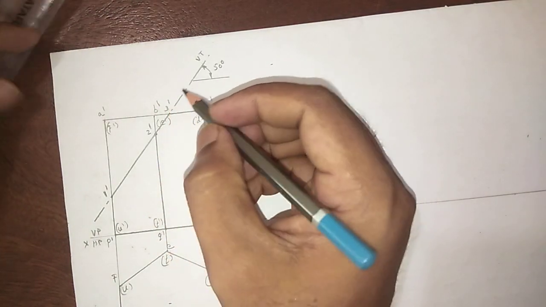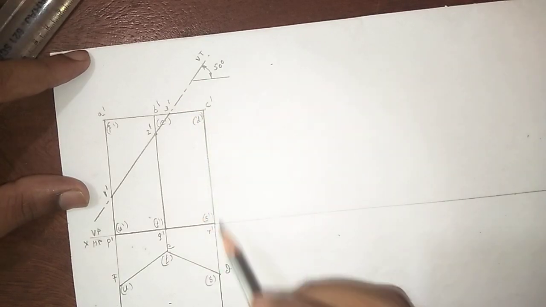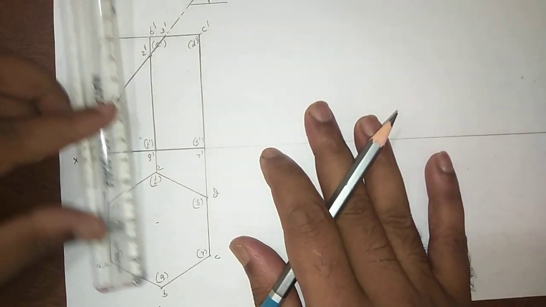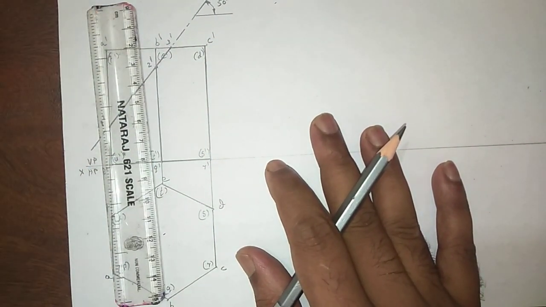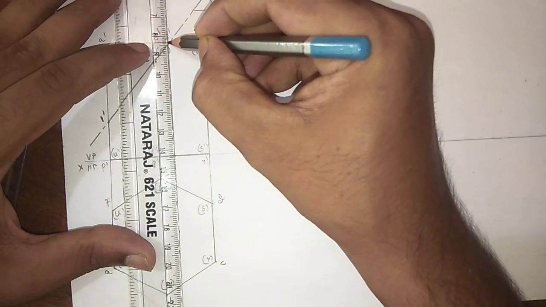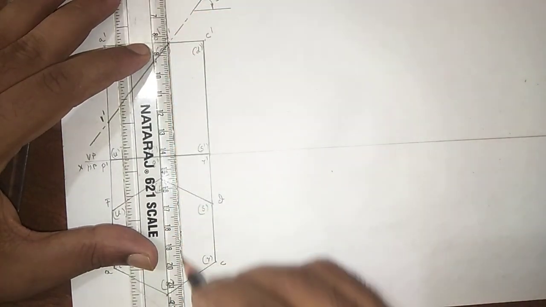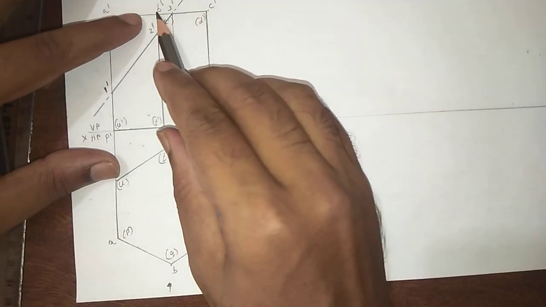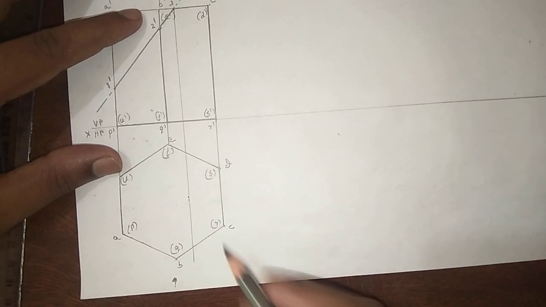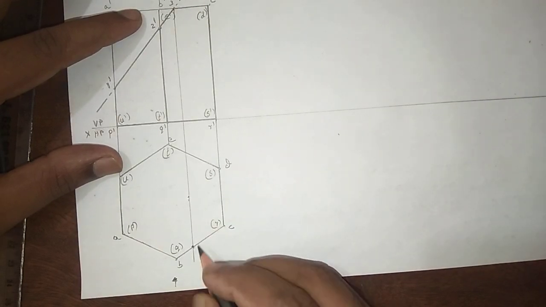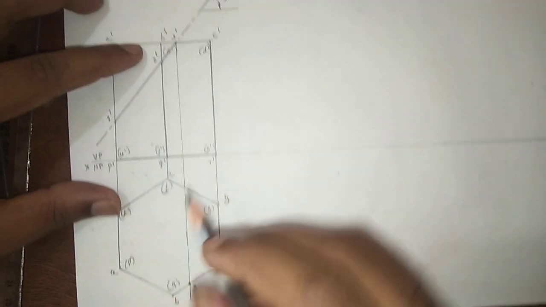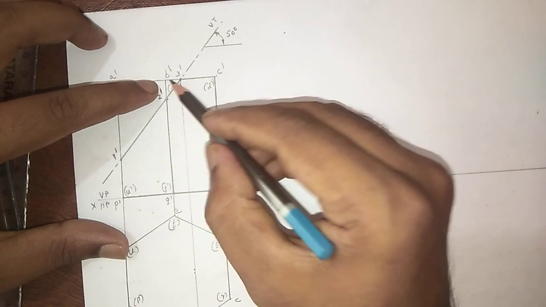So the top and bottom we need to mention in the top view. First, from point 3 we need to bring the projection line, a light line, to the top plane. Where it is located in the top is B and C. So here in the top view, B and C is located here. Here I mention this is the point 3, and in this portion at the top B and C is located.